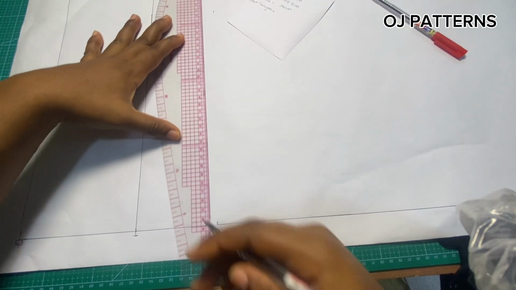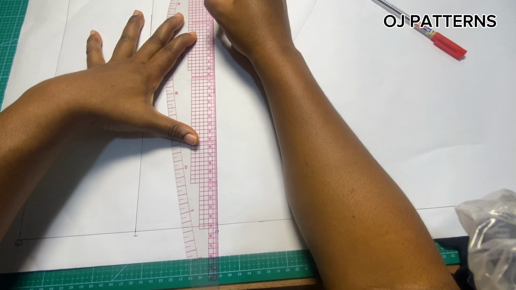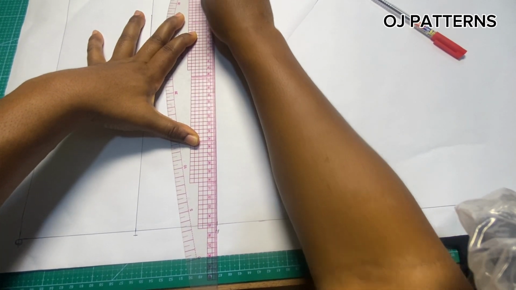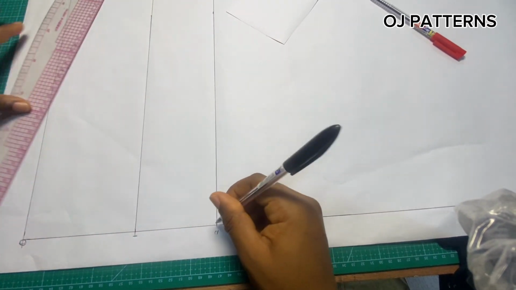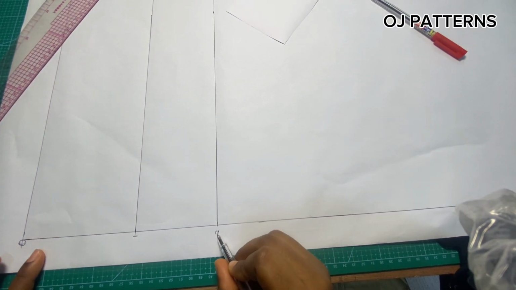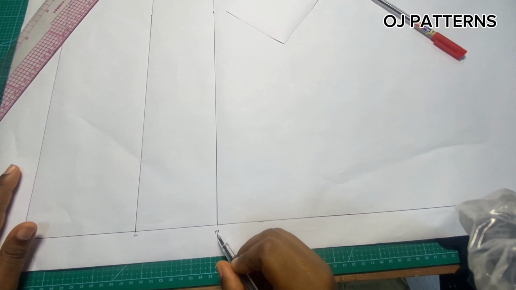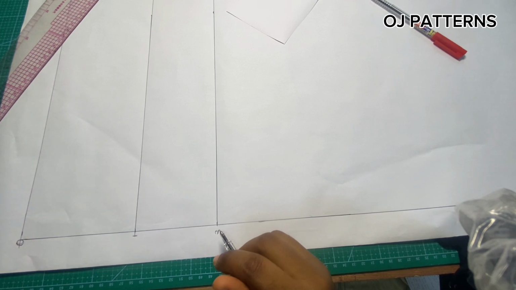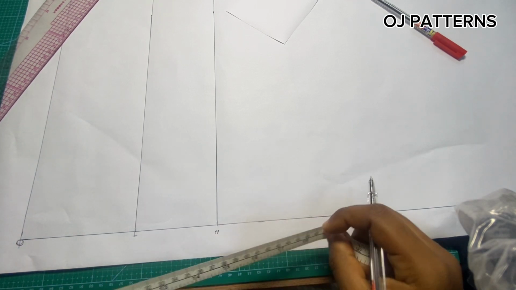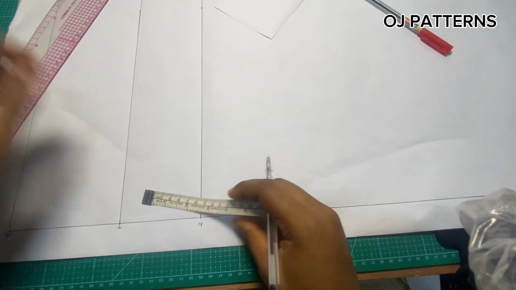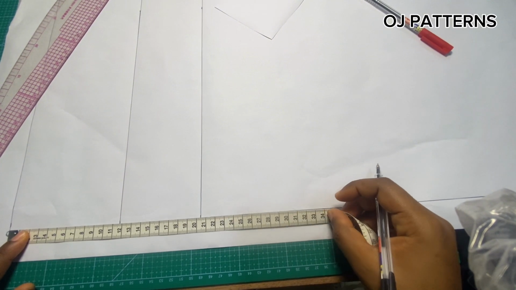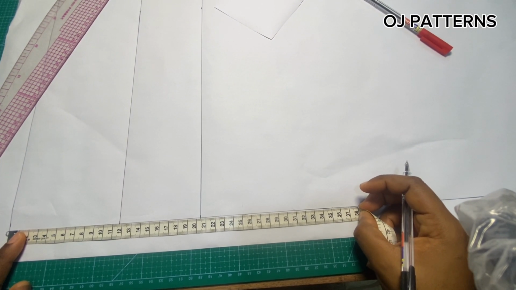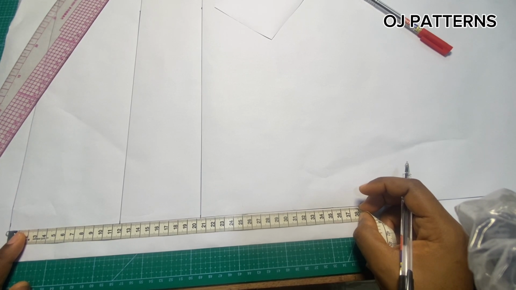The reason why I'm using a different measurement is because I'm doing a smaller version for us to see everything in the video at once. So here should be 41 cm down. So this is point 2, square across. Next step is 0 to 3. 0 to 3 is shirt length, so you can use your required measurement. You just decide the measurements you want to use.